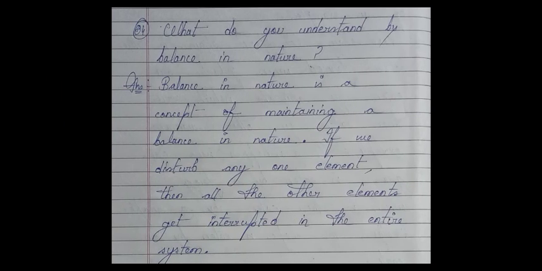This much I have already discussed with you in the last class. So today we are going to discuss what you understand by balance in nature. The question is, what do you understand by balance in nature? What is the meaning of balance in nature?